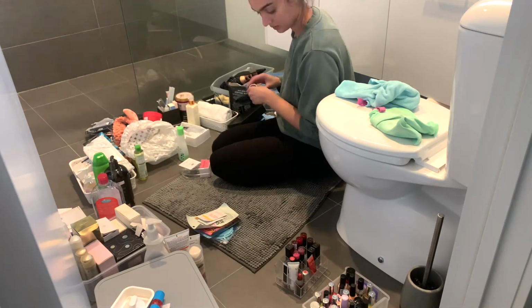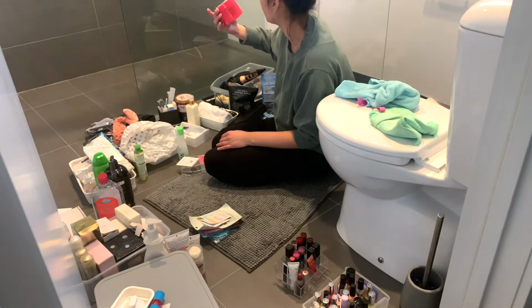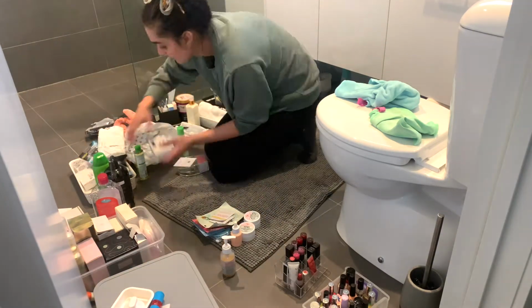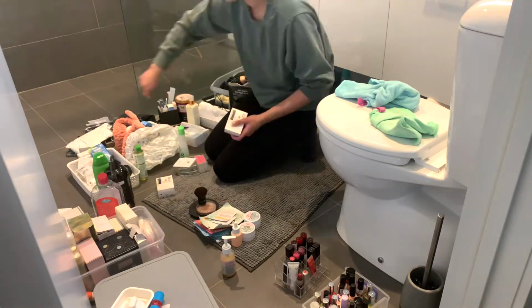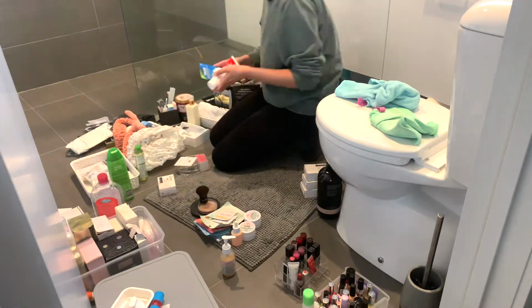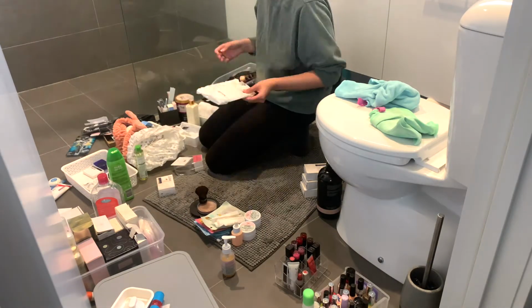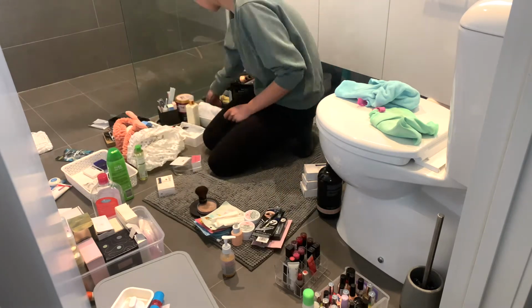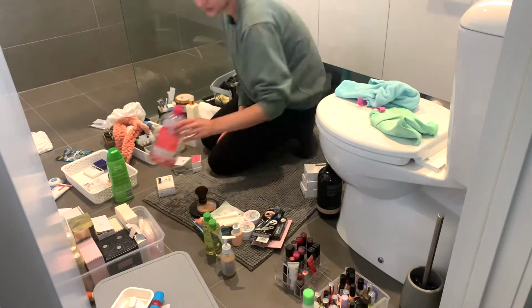So I'm just pulling everything out of the cupboards and going through it and sorting it out. As I'm decluttering, I'm also making sure that I start categorizing as well, so I can get an idea of what I have, how much of each category, and work out what containers I might want to use to store them in.